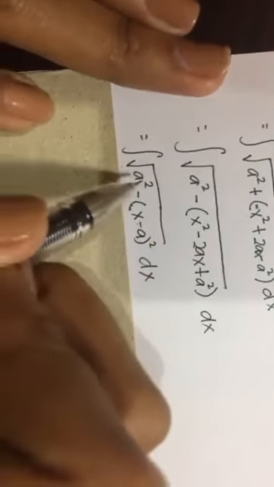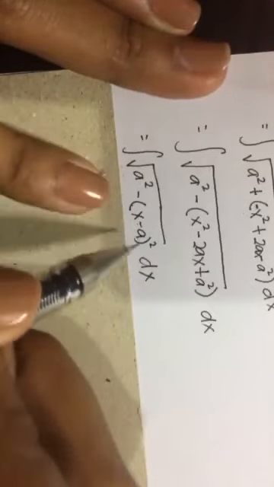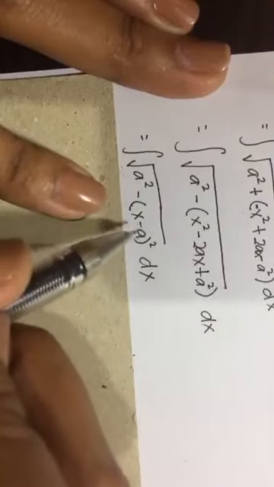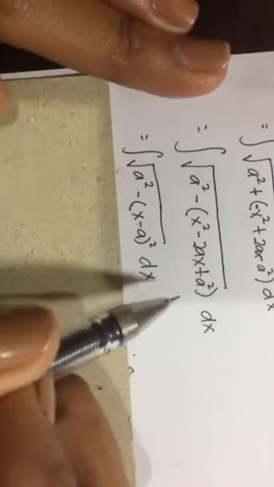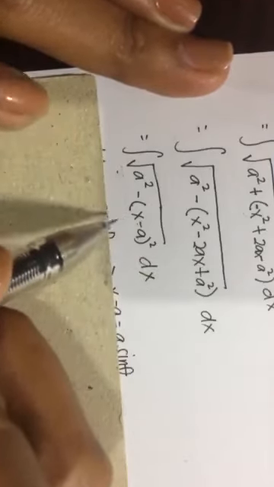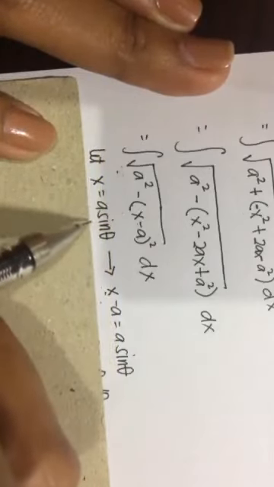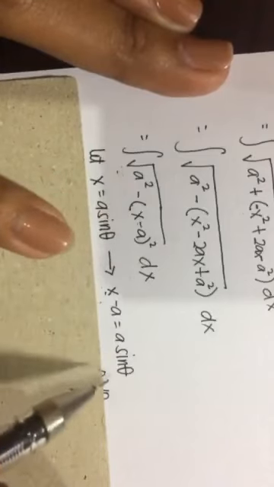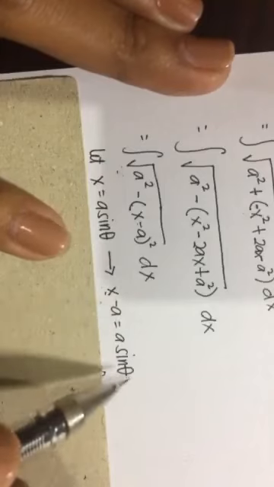the integral of the square root of a squared minus the quantity of x minus a, squared, dx. If we expand this form, the result is x squared minus 2ax plus a squared. And then, from this, we can use a trigonometric substitution in which we let x minus a equal a sine theta. So we must find the derivative of this equation.